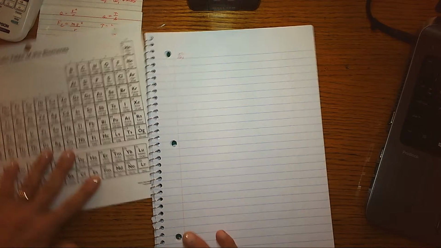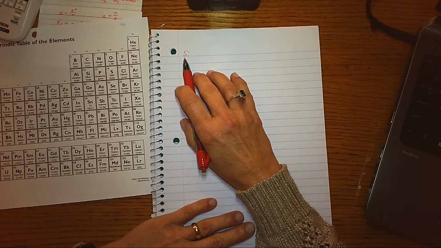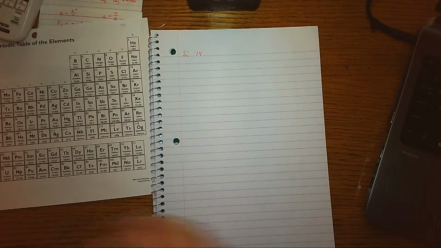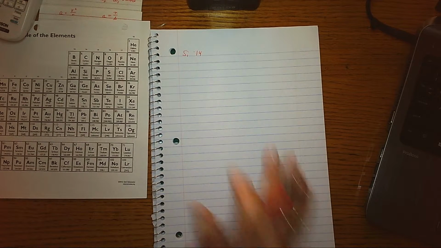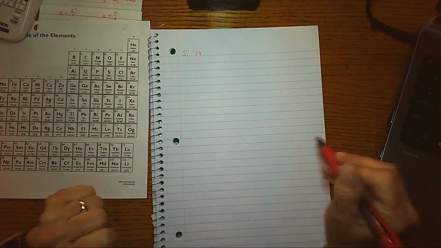Okay, so we're going to start shorthand notation this time, and I picked silicon to start with. Silicon has an atomic number of 14. I'm going to just go over what we did yesterday, since this is a relatively small atom, and we'll do the full configuration with the orbital notation, and then we'll do the shorthand notation, okay?